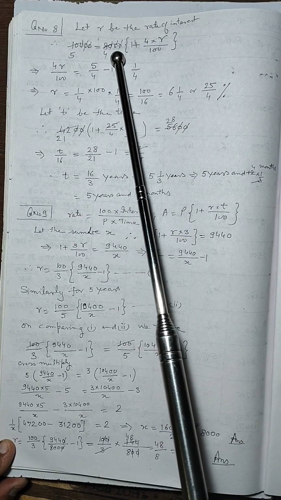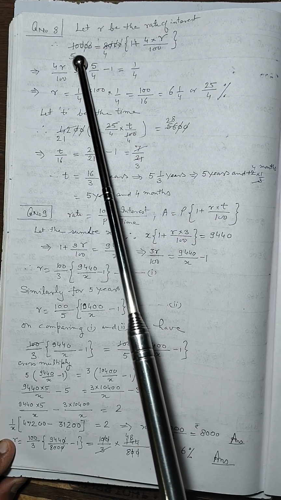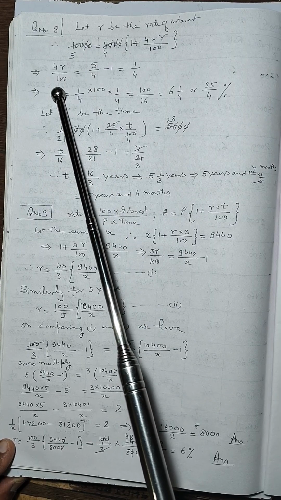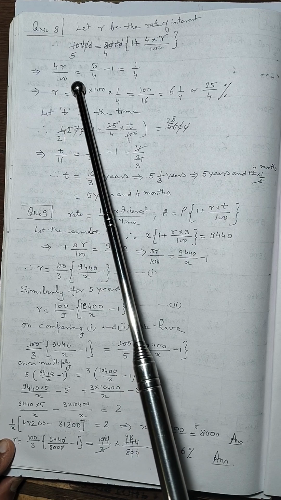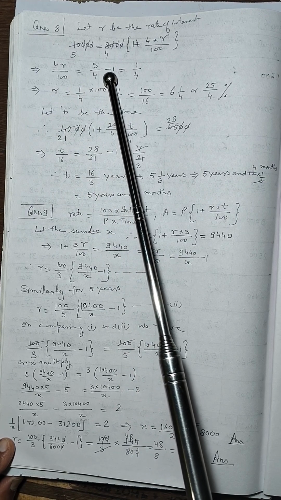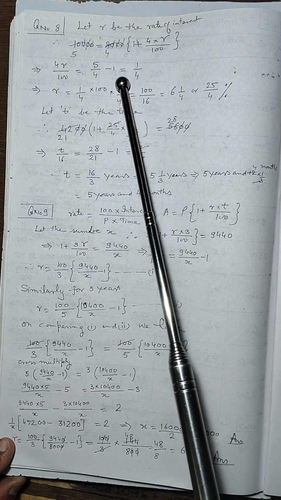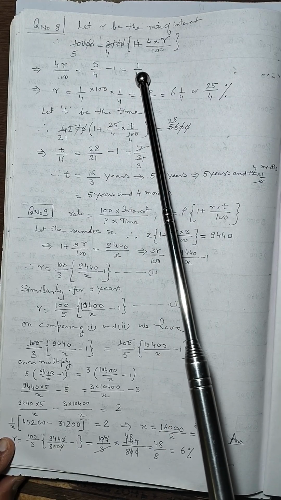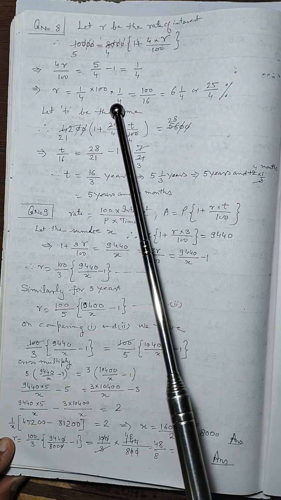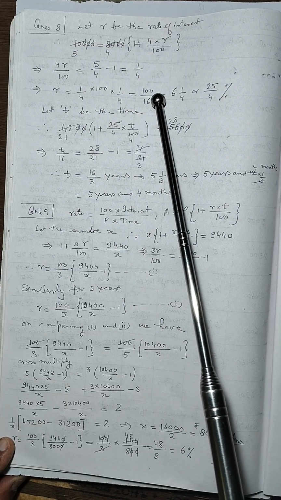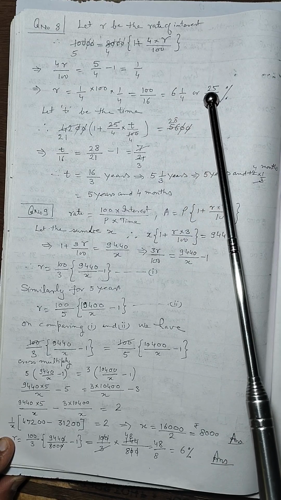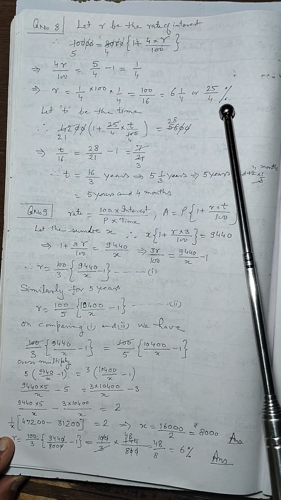So just solve it. You will get, cross multiply किया हमने, we got 4r by 100. 4r by 100 will be equal to 5 by 4 minus 1. हमने ट्रांसपोज कर दिया इसको, that will be equal to, इसको सॉल्व किया 1 by 4 आ गया. So rate will be equal to 1 by 4 into 25 into 1 by 4. So 100 divided by 16, that will be equal to 6 and 1 by 4, or you can say 25 by 4%. This will be the rate.